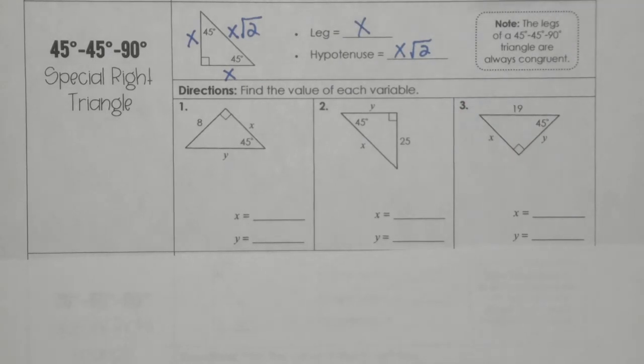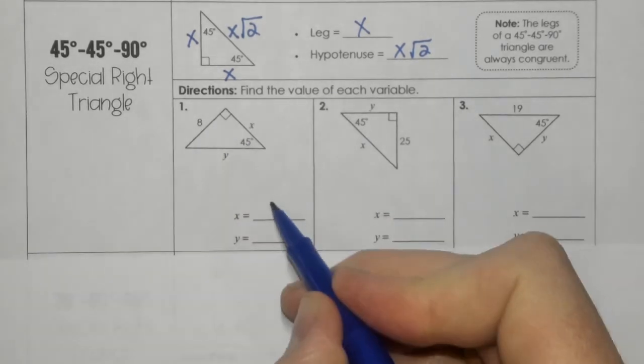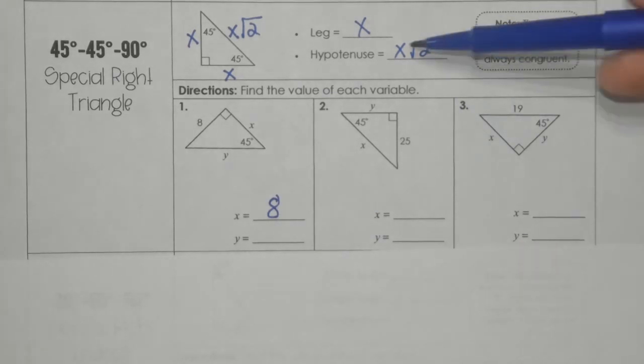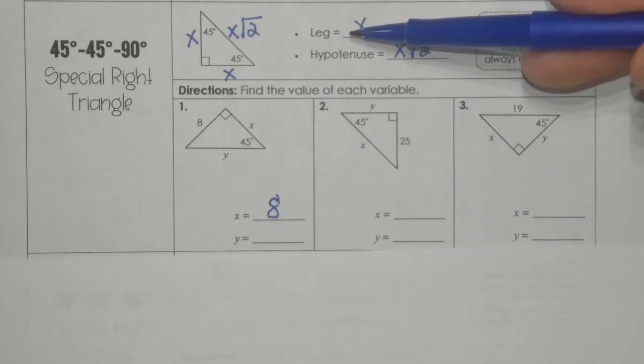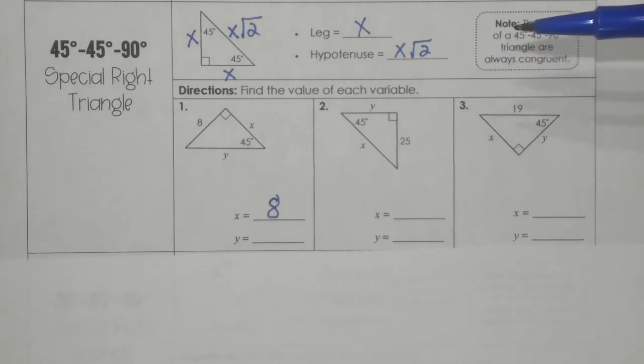A little note, and it's written up here in your notes: because this is an isosceles triangle, the legs are always congruent. So if one leg is 8, the other leg has to be 8. So I know then that X is also 8. Then according to our notes up here, if the leg is X, then the hypotenuse has to be X times the square root of 2.